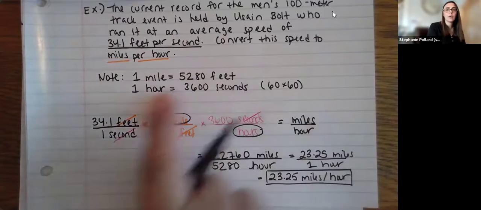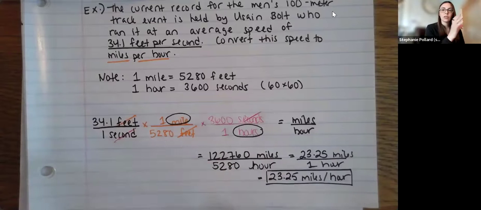So this one, again, a little bit more tricky. So you want to just cancel each unit 1 at a time and really think ahead. What do you want your final answer to look like so that you can set it up so that things cancel in the right way?